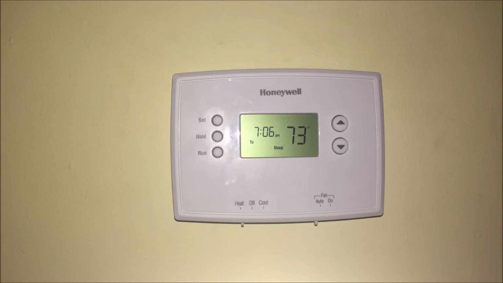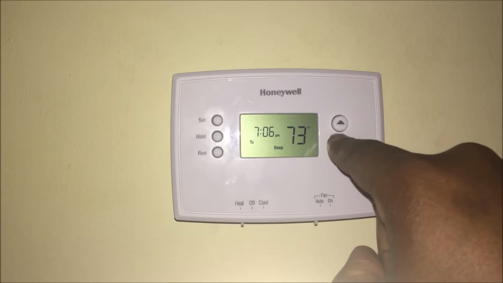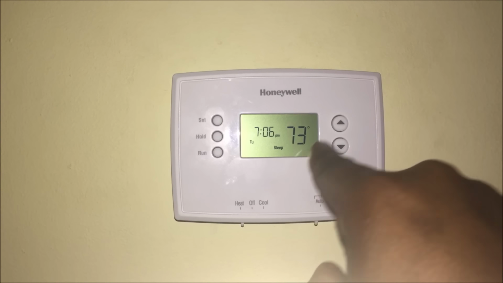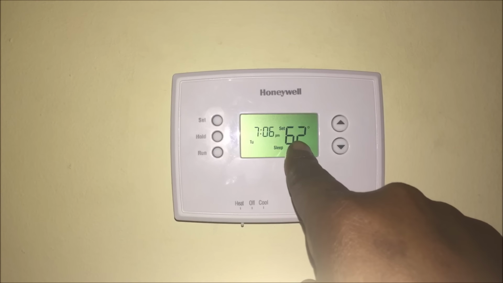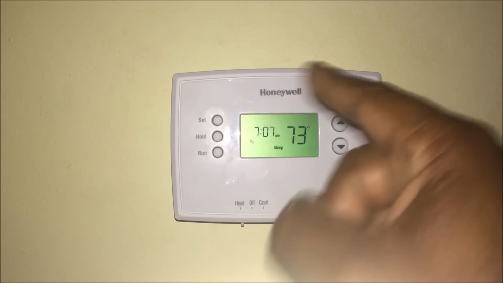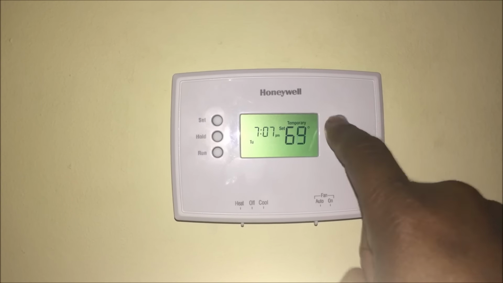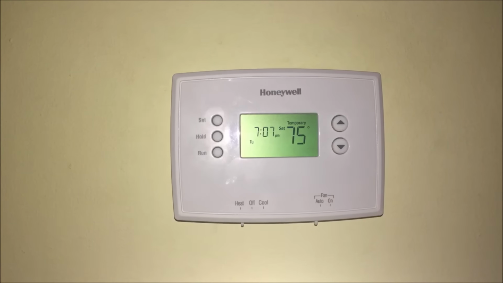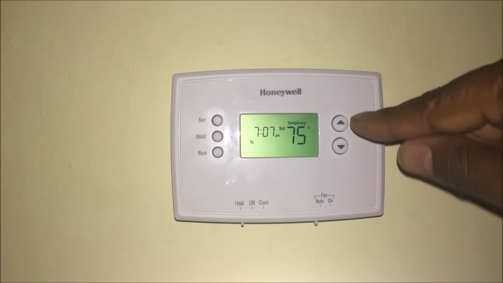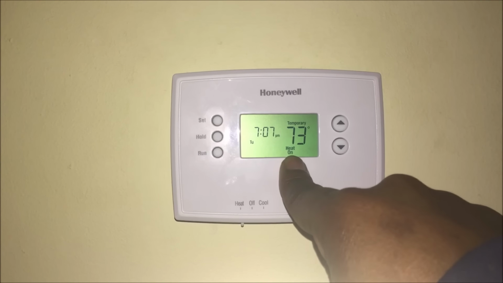You can temporarily override the set temperature on this thermostat if you want. You can do this by hitting up or down. Right now my set sleep schedule temperature is 62 degrees. I can override that temporarily by, say, 75. You can see it says temporary, and the heat should cut on in a second. There it is. The heat just turned on.